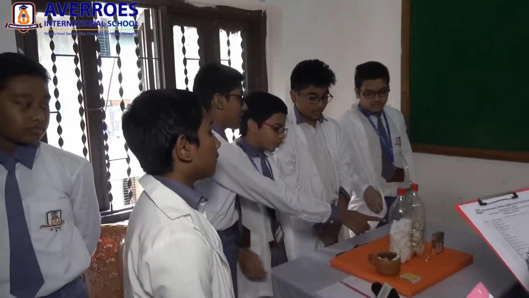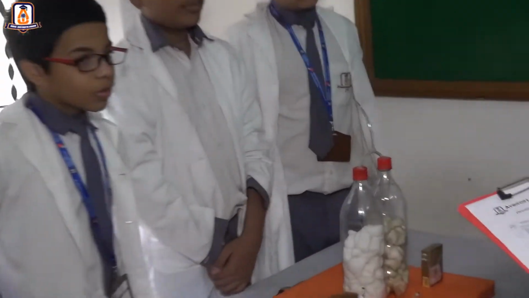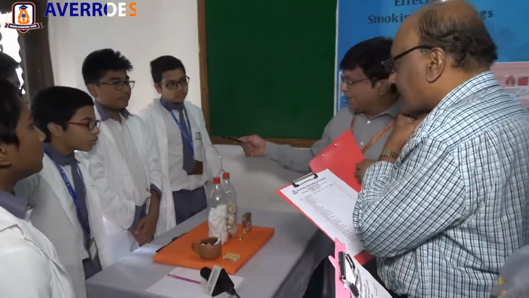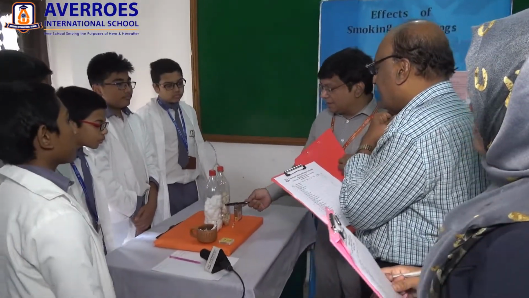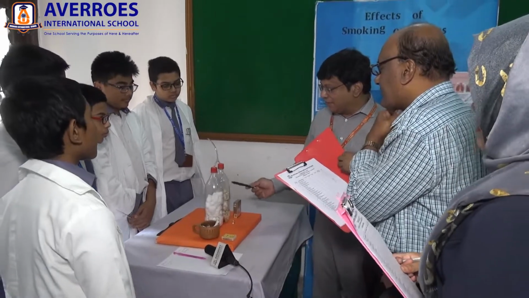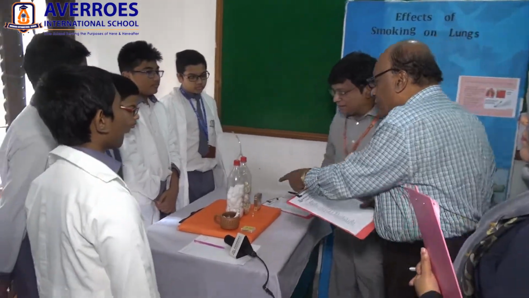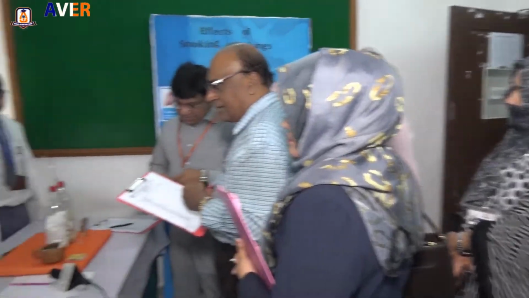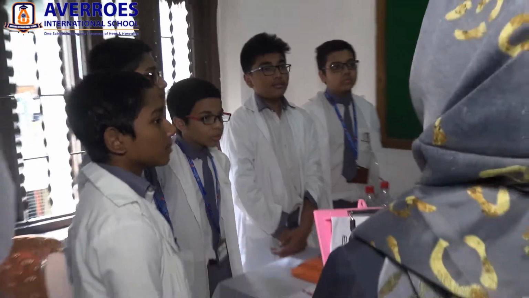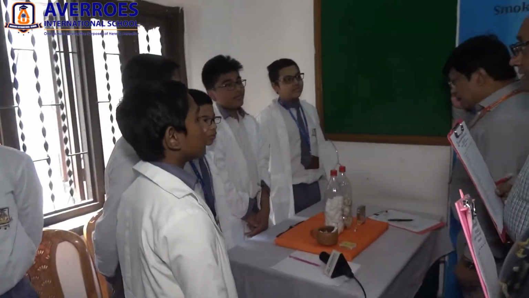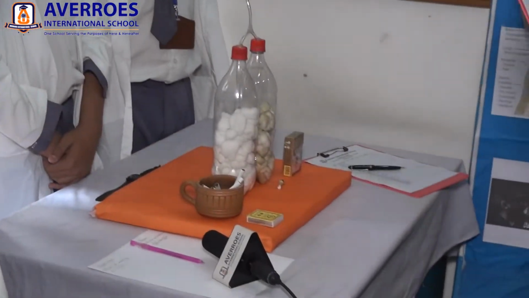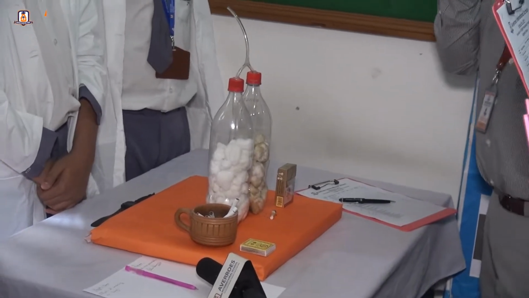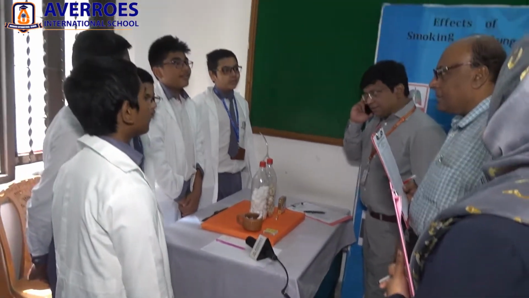Why do you keep this white and why do you make it dirty? Because this is the fresh lungs and this is the smoker's lungs. There is an effect. Whenever someone is inhaling the air, why is this lung affected and not this one? This one is good, this one is bad. Why? It should affect both of them, right? Effects on blood circulation. Lung cancer, chronic cough, chronic bronchitis, heart rate increases.